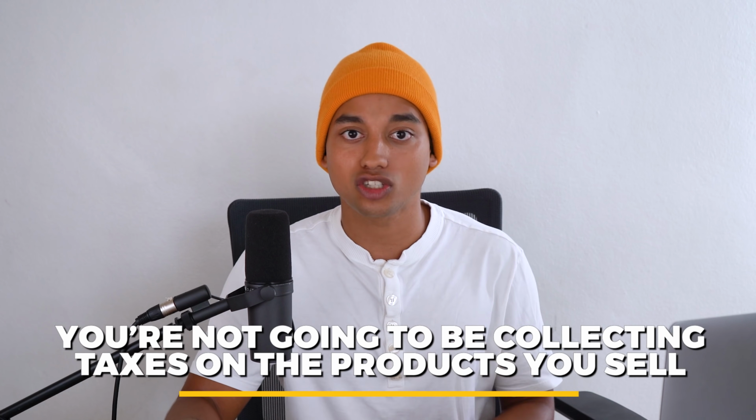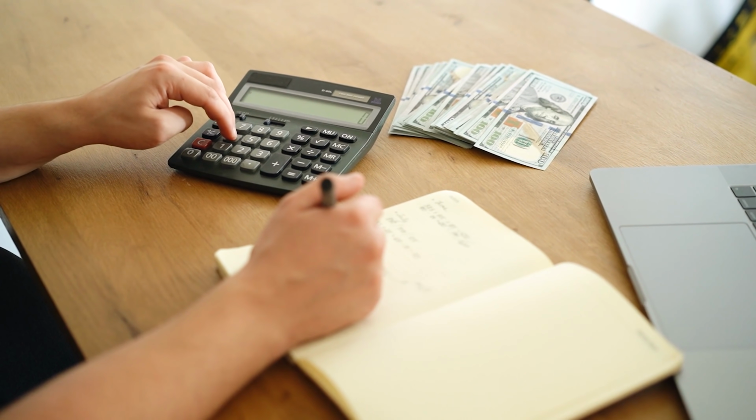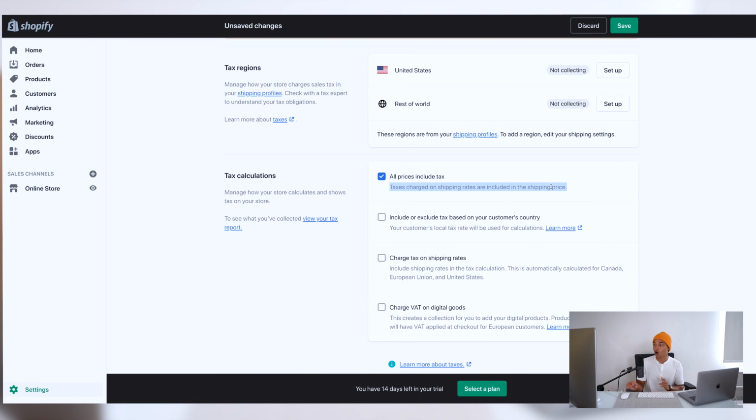So if you don't set this up, you're not gonna be collecting taxes on the products you sell. And then at the end of the day, you're gonna have to pay those taxes out of your profit. So you'd much rather the customers pay that. So make sure you toggle this on over here and click save.